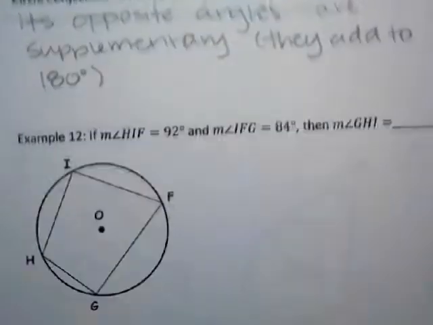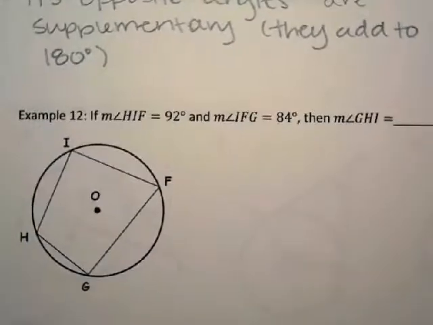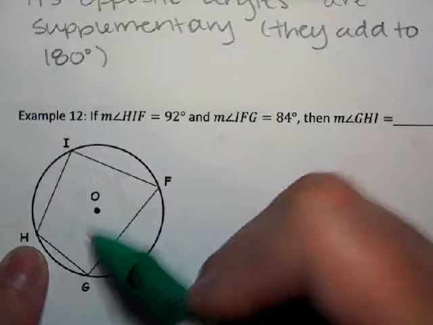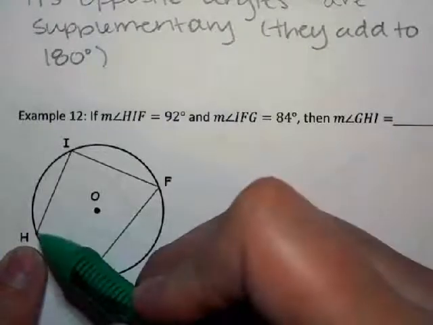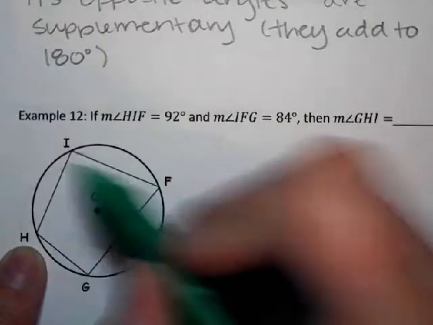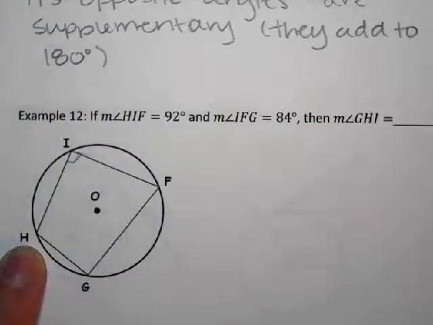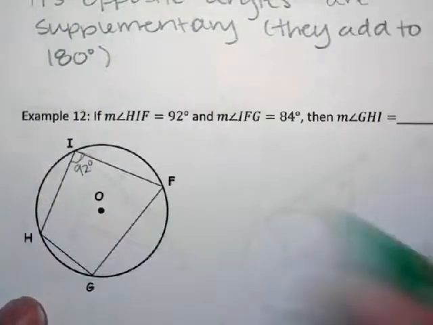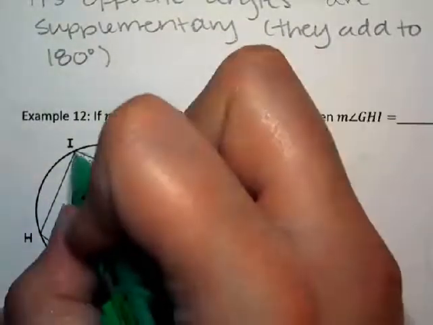So it says measure of angle HIF. So if you guys remember from Math 2, HIF is this angle right here. HIF is that one, that's 92. IFG, this one right here is 84.